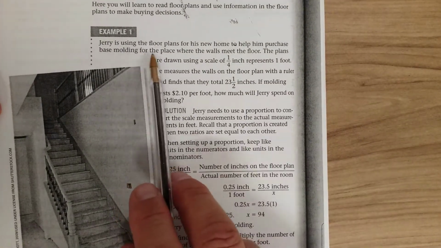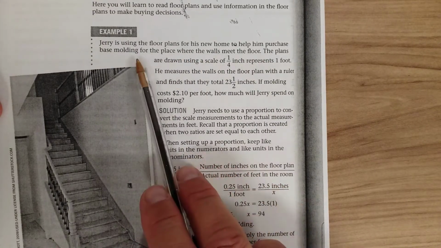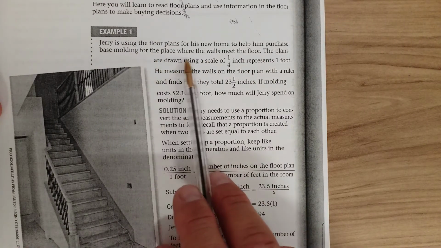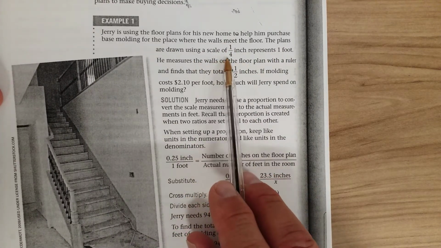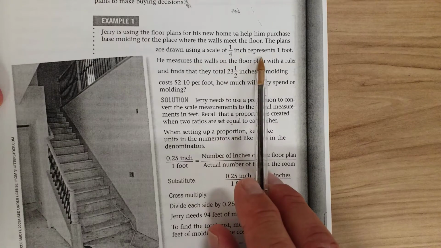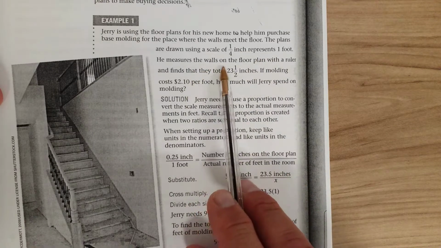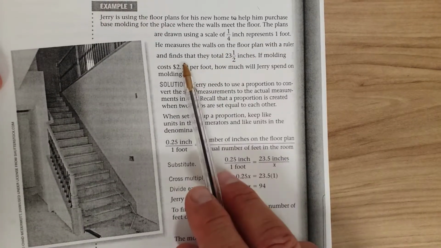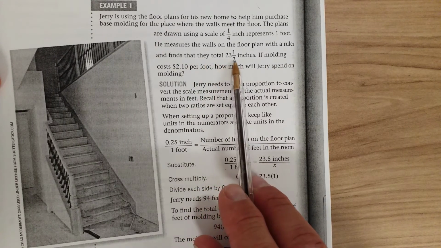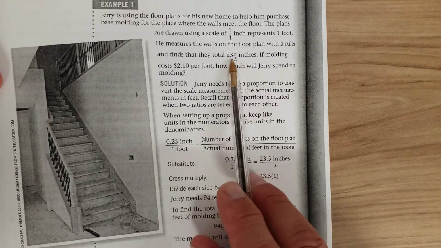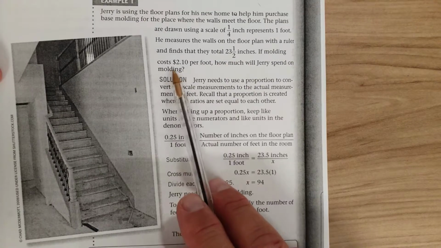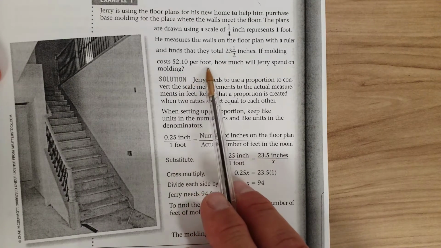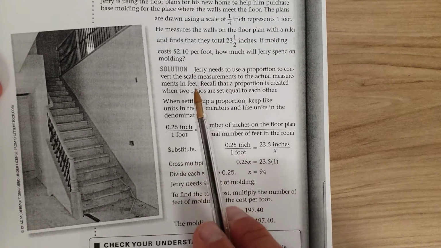Jerry's using the floor plans for his new home to help him purchase base molding for the place where the walls meet the floors. The plans are drawn using a scale of 1/4 inch, which represents 1 foot. He measures the walls on the floor plan with a ruler and finds that they total 23.5 inches. Now, this is on the floor plan. This is not the actual house. On the floor plan, the walls measure 23.5 inches. If the molding costs $2.10 per foot, how much will Jerry spend on the molding?